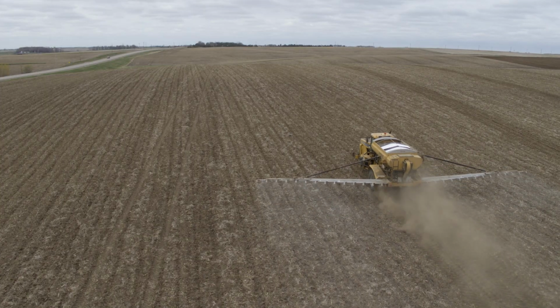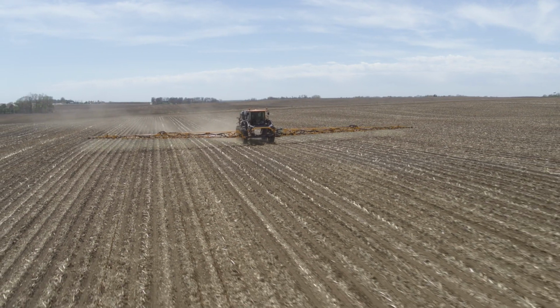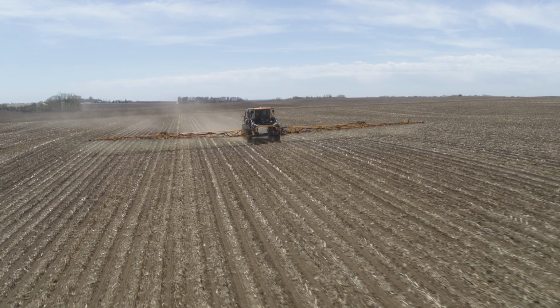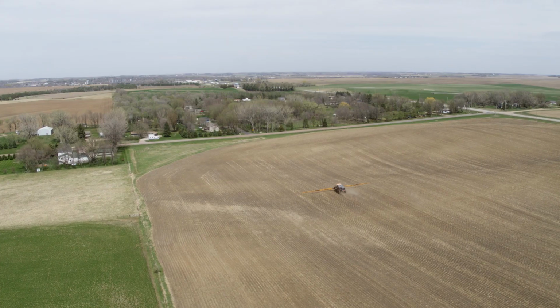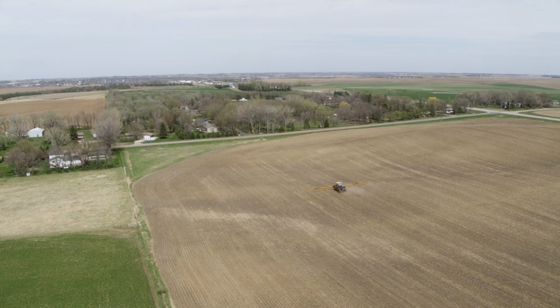Something important to consider when looking at micronutrient deficiency is how we're going to treat that and with what sources we're going to treat that with. There are a lot of good micronutrient blends available on the market today, and probably our best bet is to use a blend of micronutrients either pre-plant or at planting to stay ahead of the deficiency.